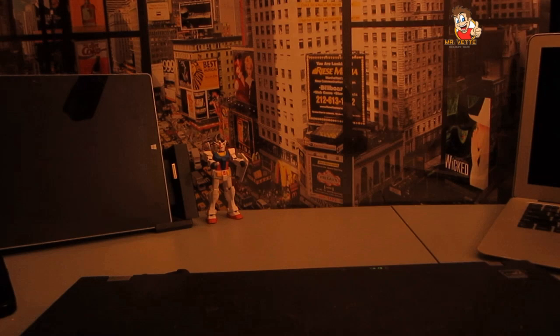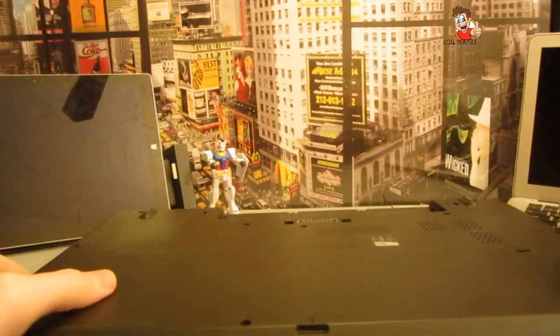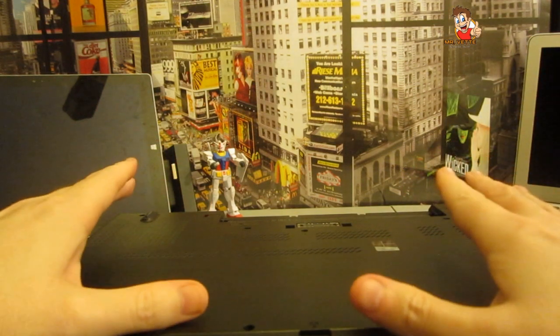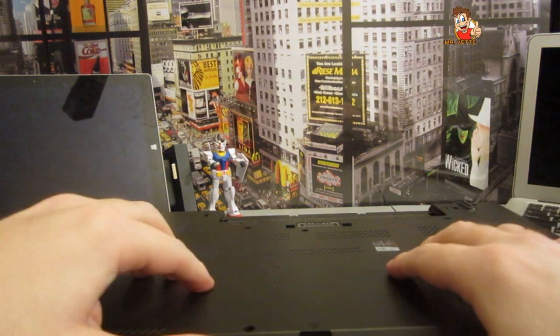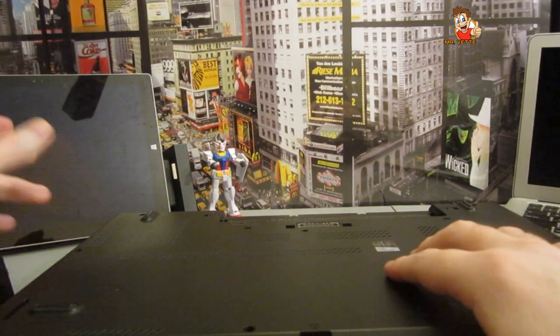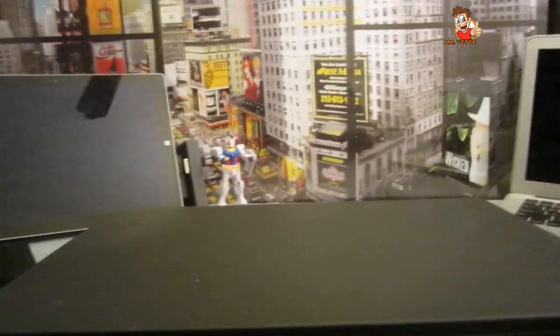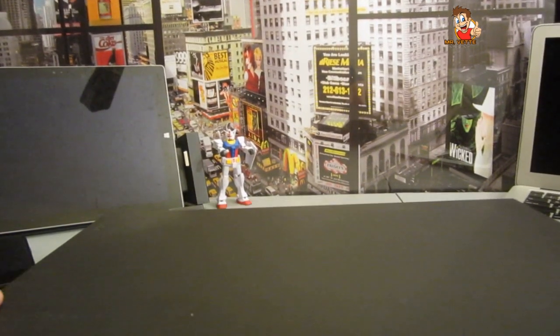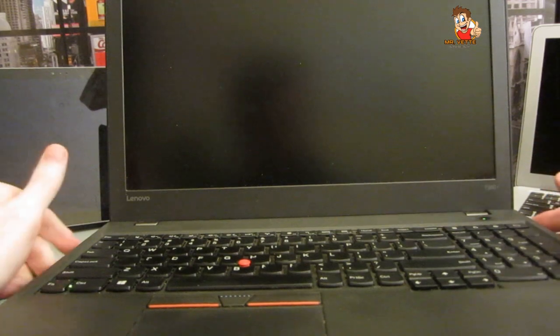Now the next thing you're going to need is the PC that has either a bad SSD or bad SATA. This one right here actually has a bad SATA connector. So when you turn it on, this is what it will look like, and obviously you have a similar problem.